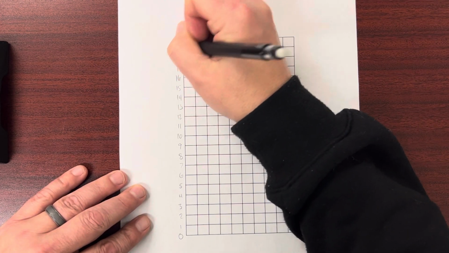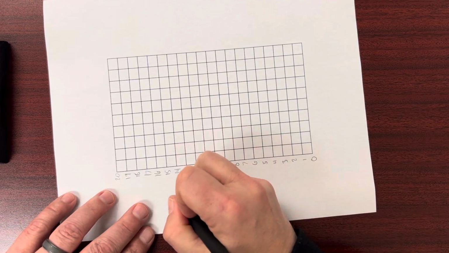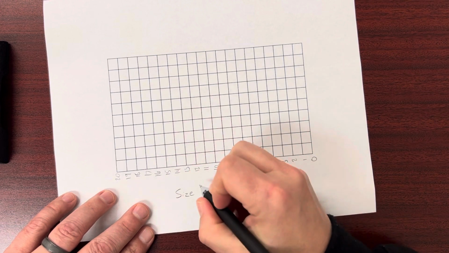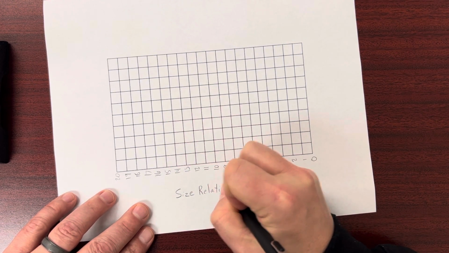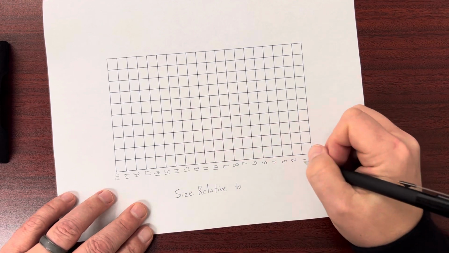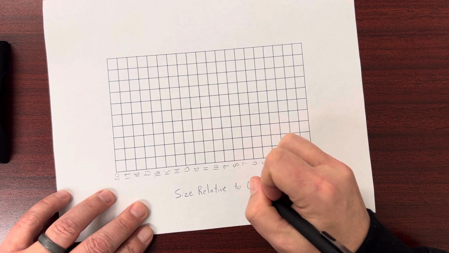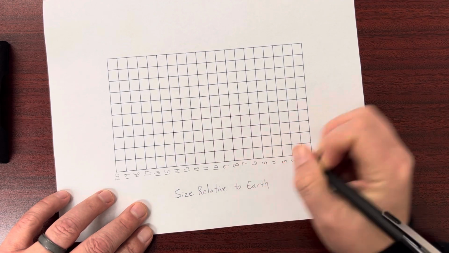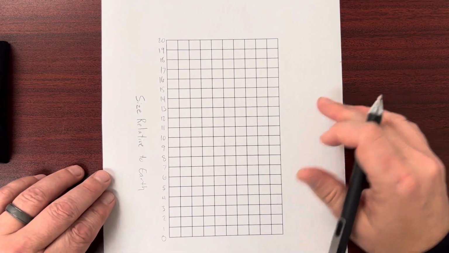And what this is, is the size of the planet, the size of the exoplanet relative to Earth. So if it's at a 2, that means it's 2 times the size of Earth. If it's 1, that means it's the same size as Earth.